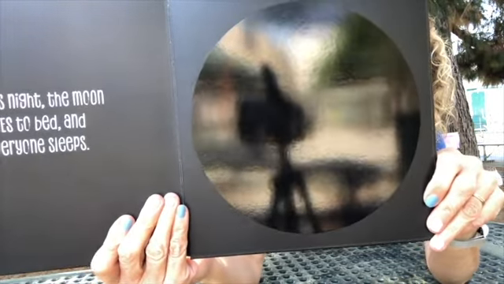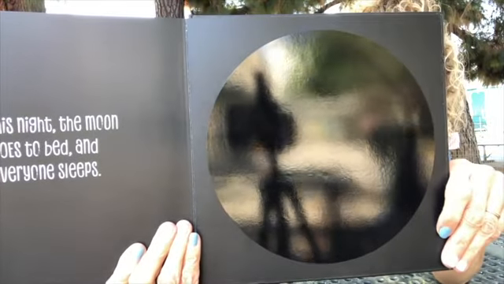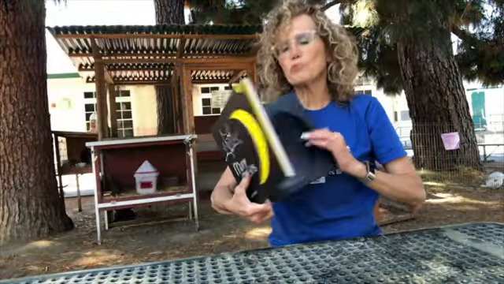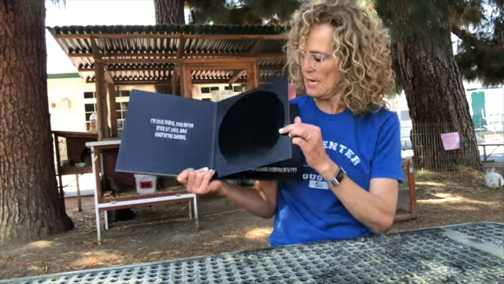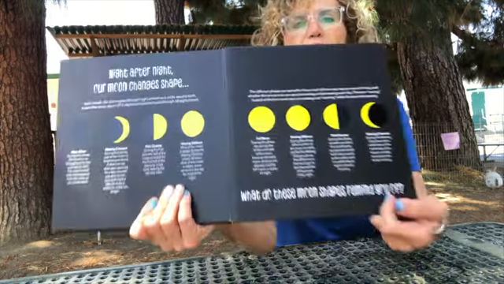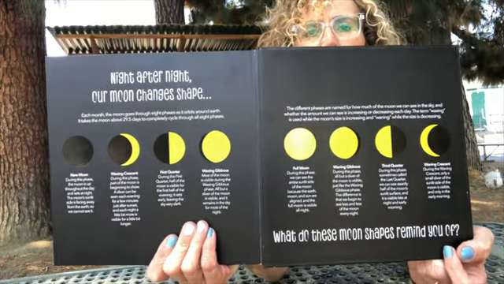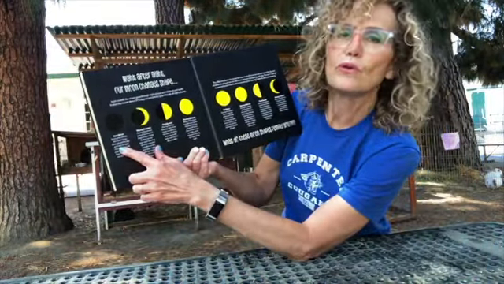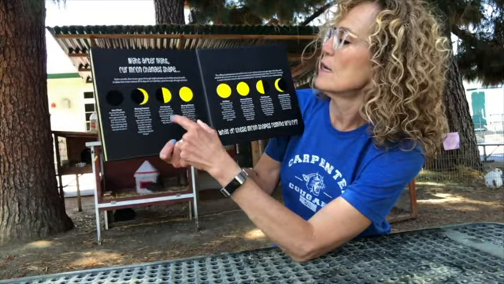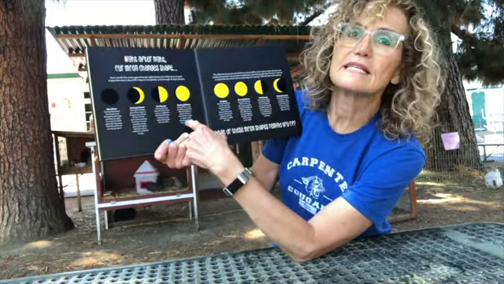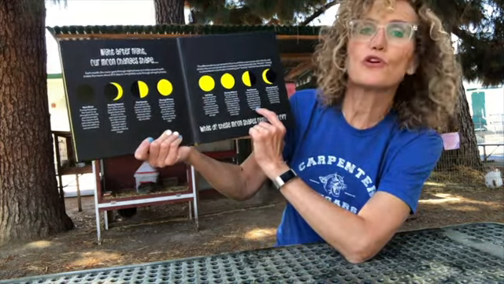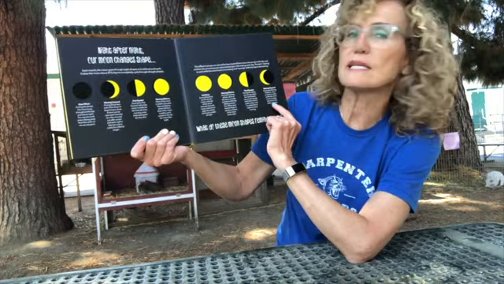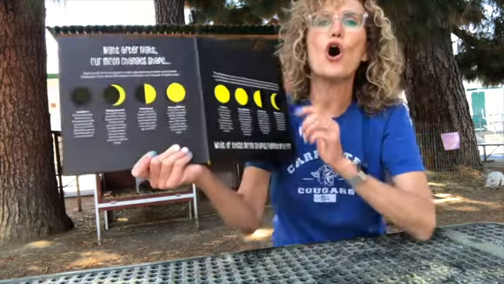So now it is completely dark. Boys and girls, when it's completely dark, it's called a new moon. And that's when the moon phases start all over again. New moon. And you can see the entire progression of moons. It goes from new moon, waxing crescent, first quarter, waxing gibbous, full moon, waning gibbous, third quarter, waning crescent, and then it starts all over again.